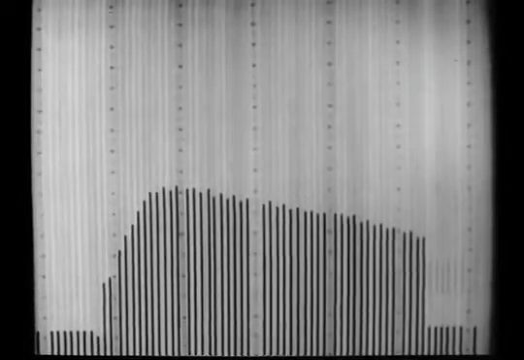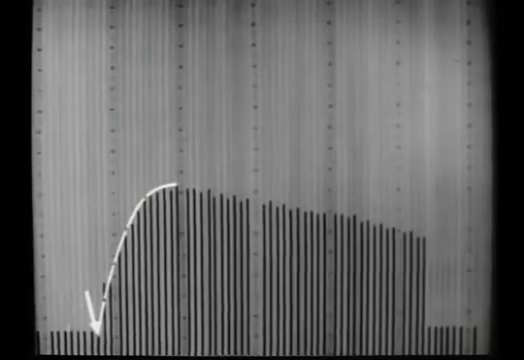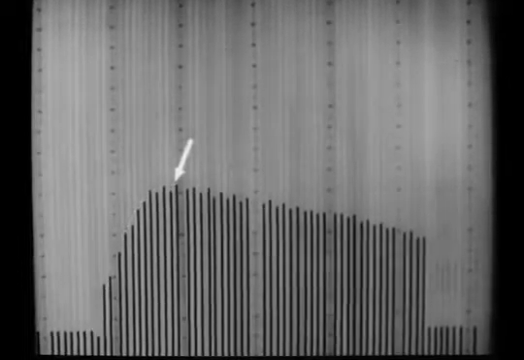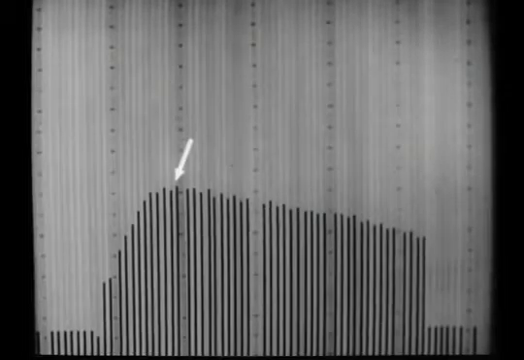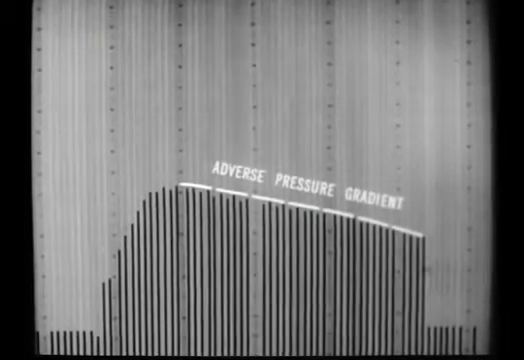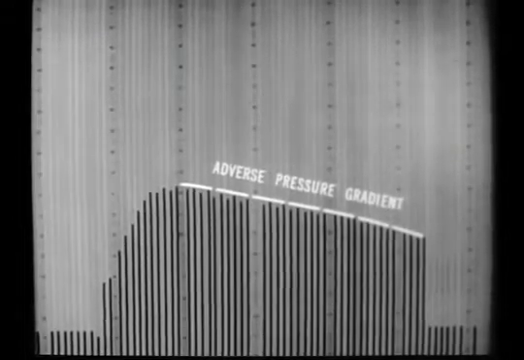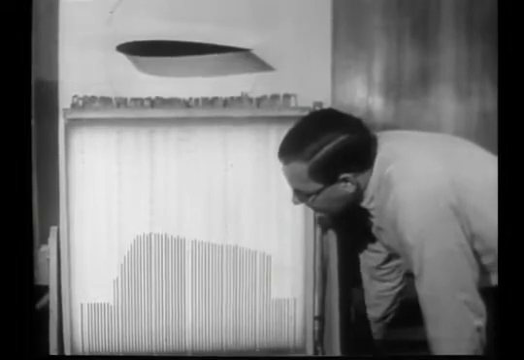The pressure is highest at the stagnation point on the leading edge, but decreases as the air flows aft until a minimum is reached near the point of maximum thickness. After this point, the pressure increases so that an adverse gradient exists up to the trailing edge. The profile is symmetrical, so that at 0 angle of attack, the pressure distribution over both surfaces is of equal magnitude.